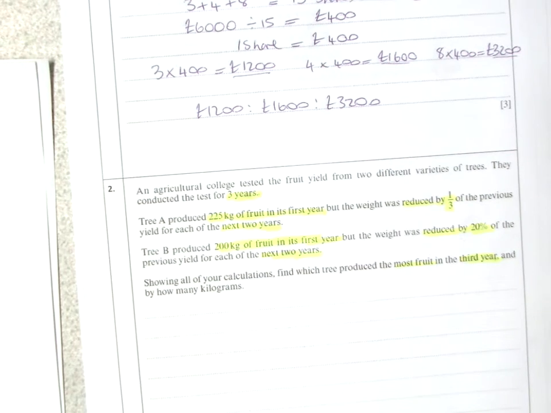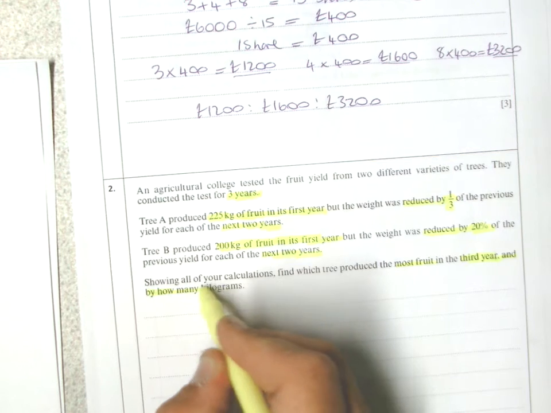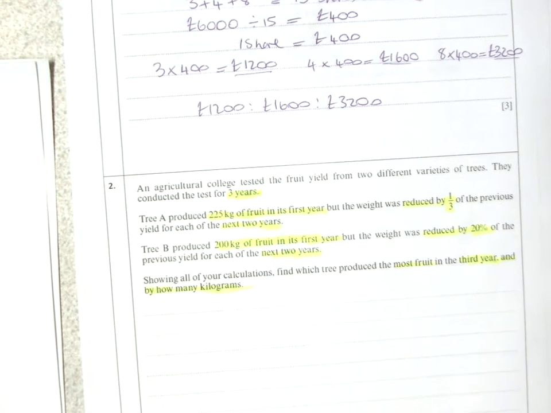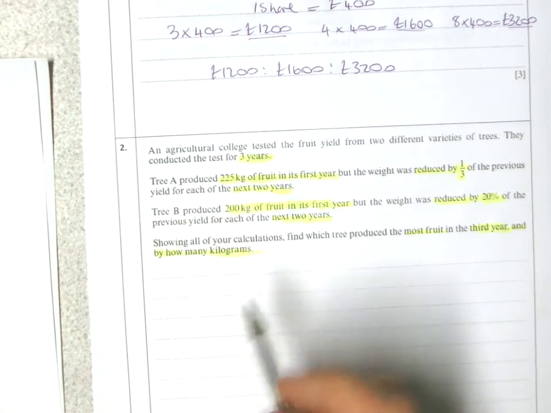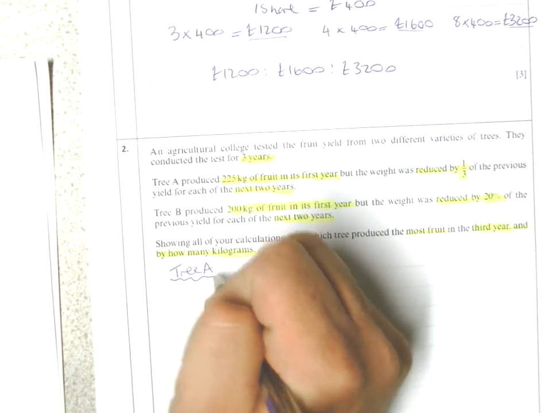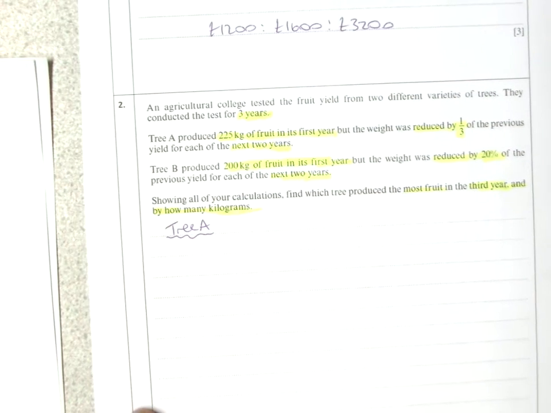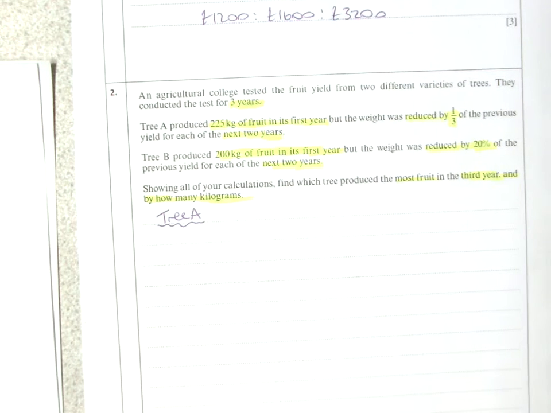Find the tree which produced the most fruit in the third year. And of course there's a bit more. It says, and by how many kilograms. So if we focus on tree A to start with, what I would do is simply highlight what I'm going to work on. We're going to see how much fruit tree A produces in its third year.